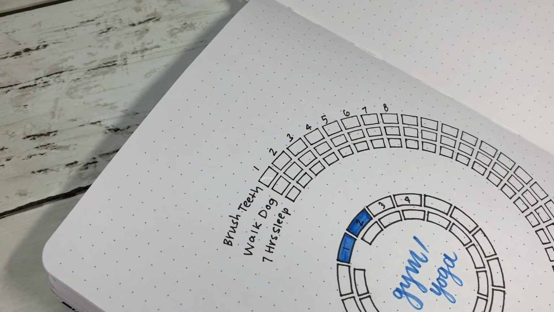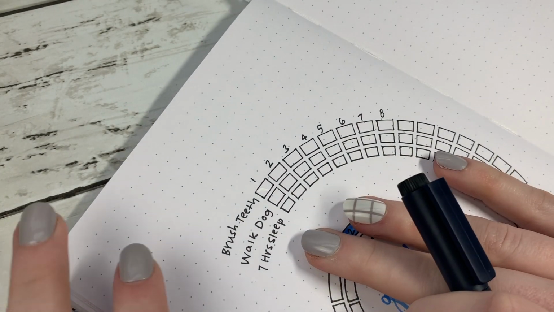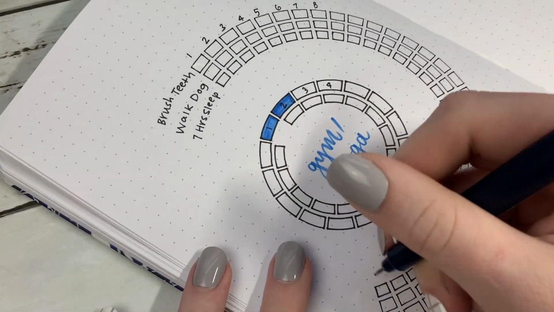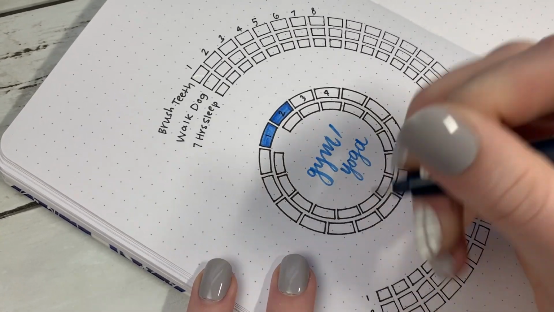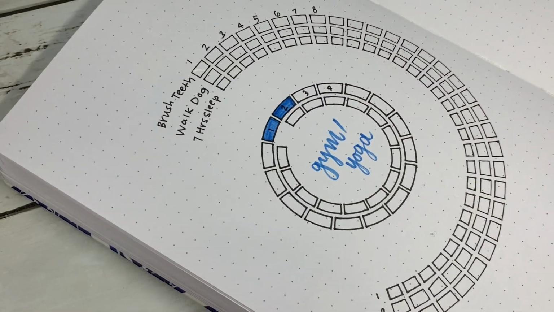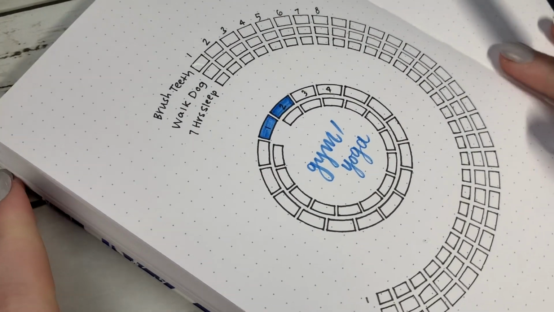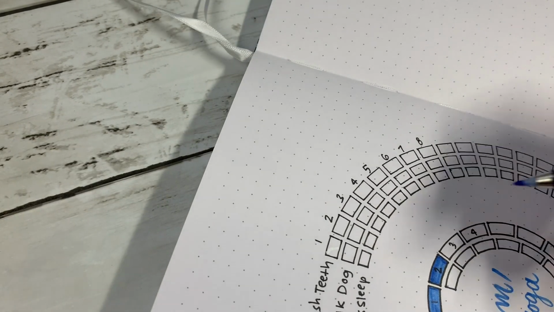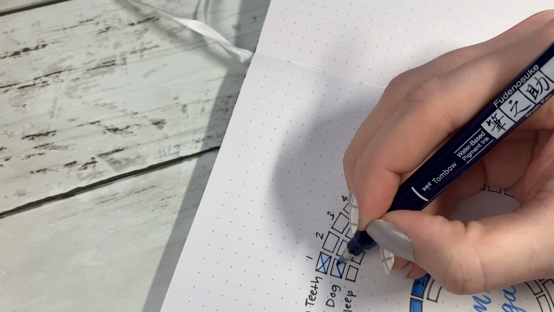Sleep. So those are the 3 habits that you're tracking. You can put numbers next to it. So I could have done 1, 2, and 3 and made a list over here, kind of like it is on my sticker sheet, or you can put them right next to there and then fill in as you go.